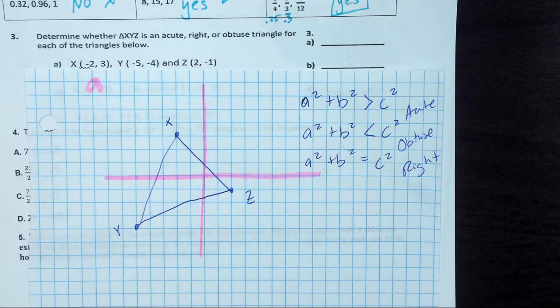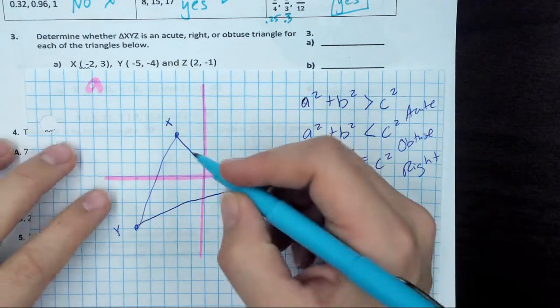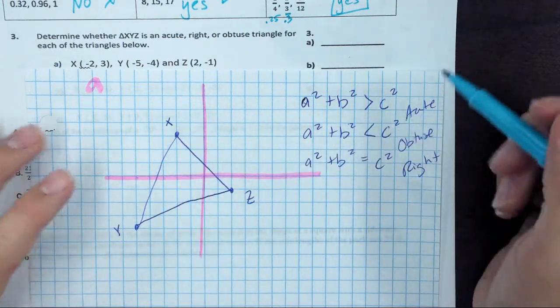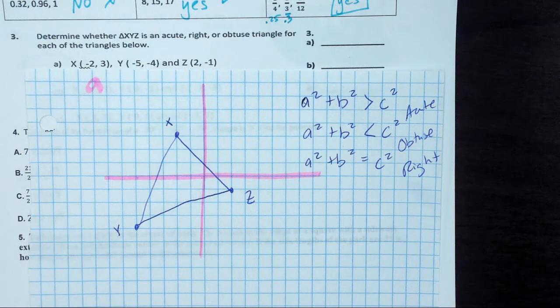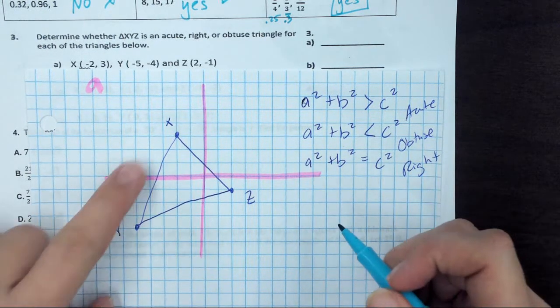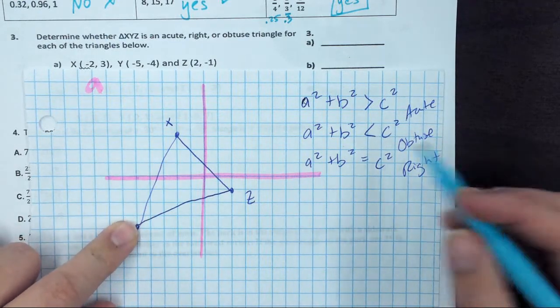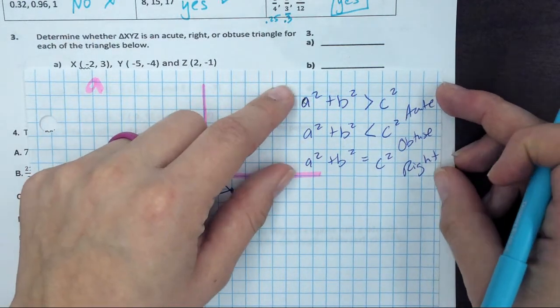What I would do is find the distance of each side and then plug that in, or I would use a little bit of process of elimination. We know none of these angles are larger than 90, so it's definitely not obtuse. So it's either acute or right.